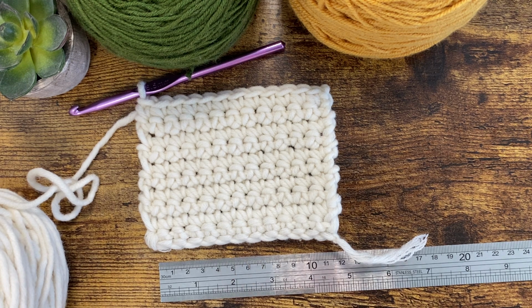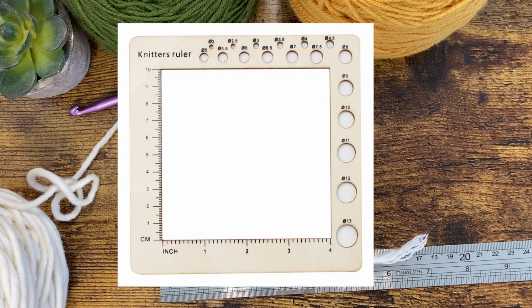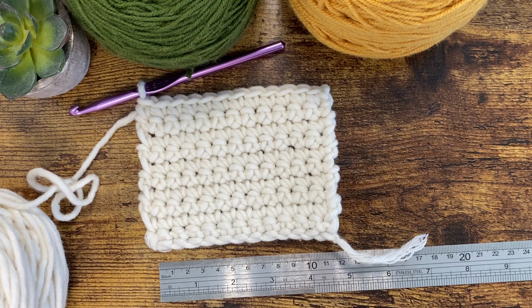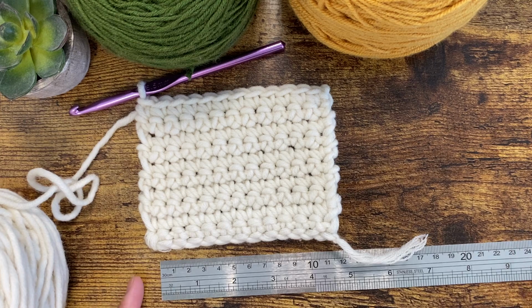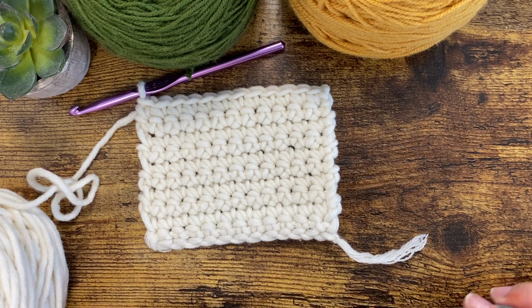Once that's done, then you'll need to measure it. You can use a standard ruler, or if you want, you can get a knitter's ruler or a crocheter's ruler. It's essentially a square plastic or wooden ruler that you can place on top of your pattern to count the stitches through. Essentially, if your patch of stitches measures exactly the same as the gauge with 12 stitches across and 10 rows up, you're good to go.